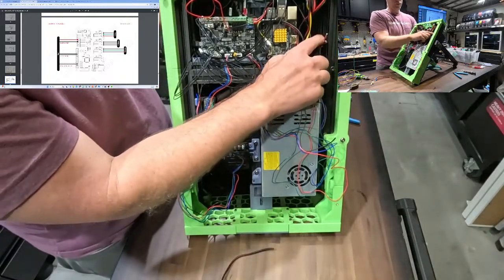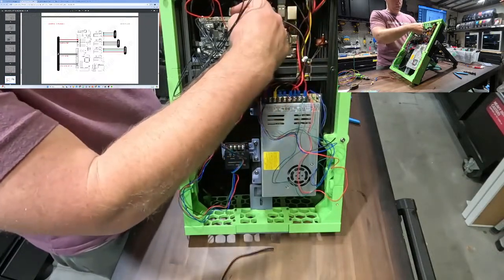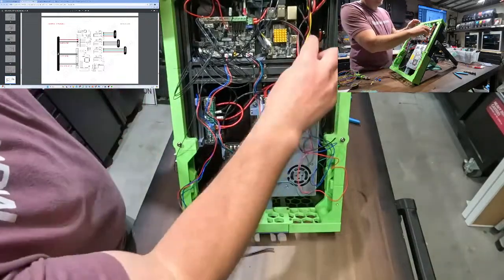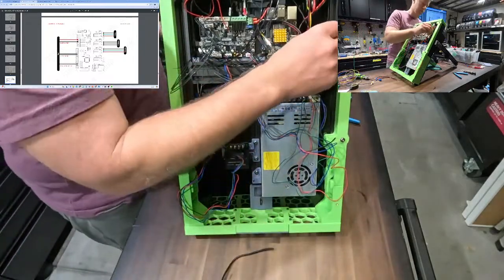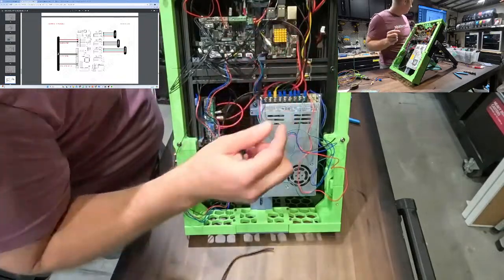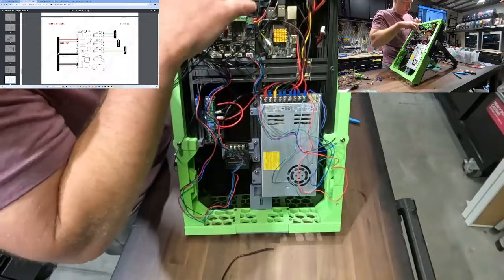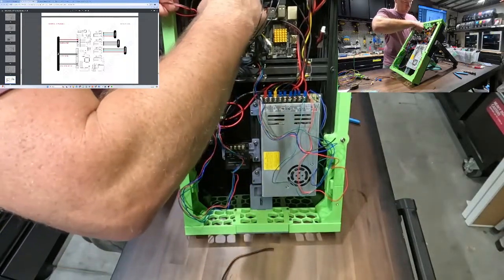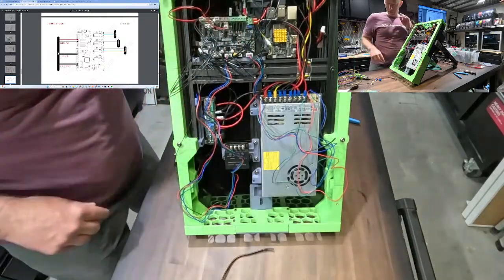I'm gonna have to work some extensions to go from here over and then route it into the unit. And that's gonna be the same for the thermistor for the bed. I've got to route that one over here as well. So the thermistor has got to make it all the way over to that connector. And so I have to work cable extensions.